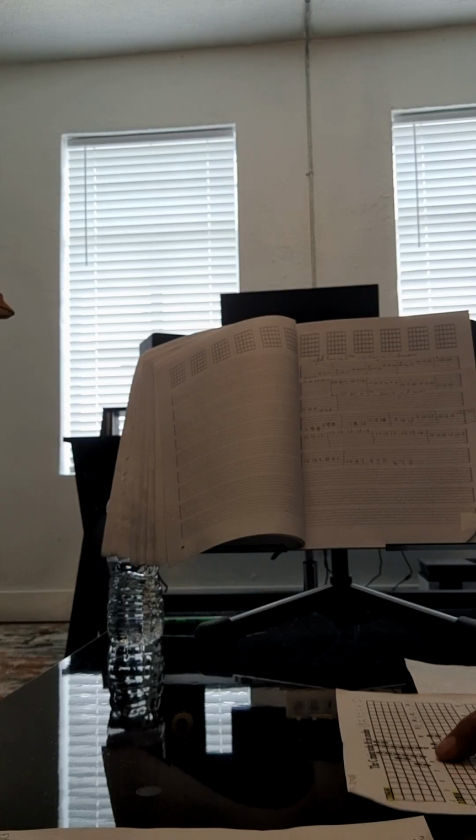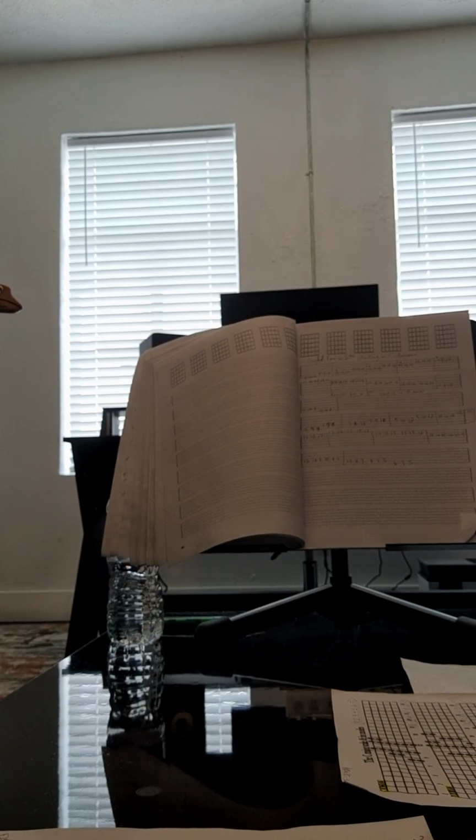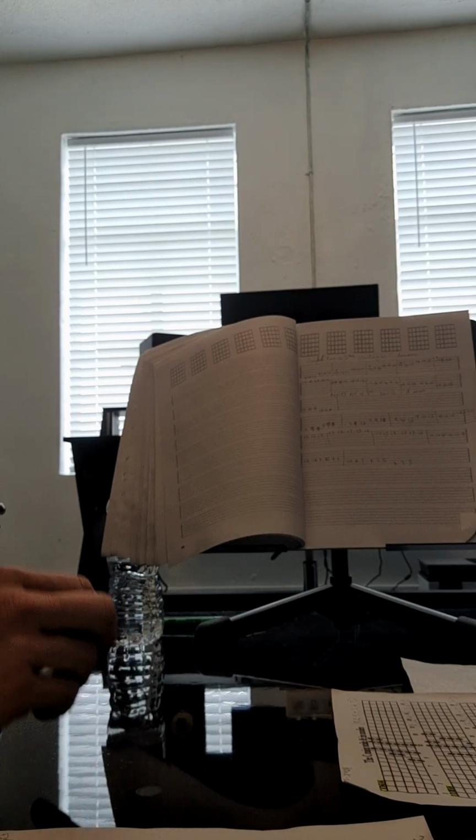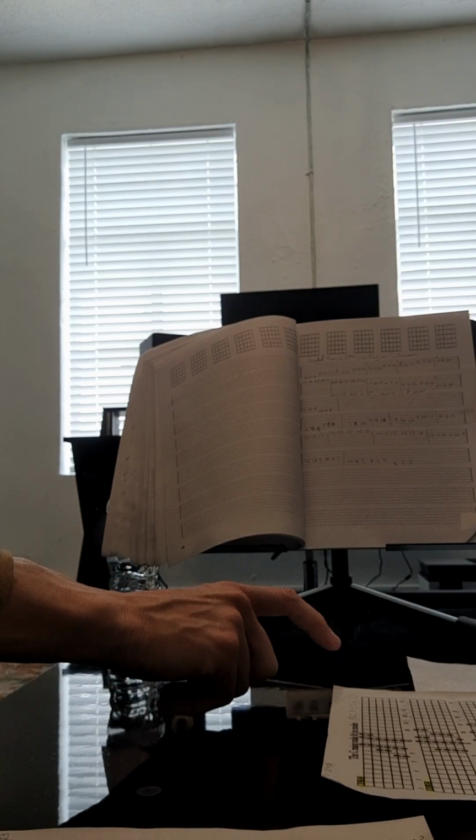Okay, so this is right here. This one right here. Just look at the first 7 notes. Oh, the first 7 notes? Yeah. Root, 2, 3, 4, 5, 6, 7.